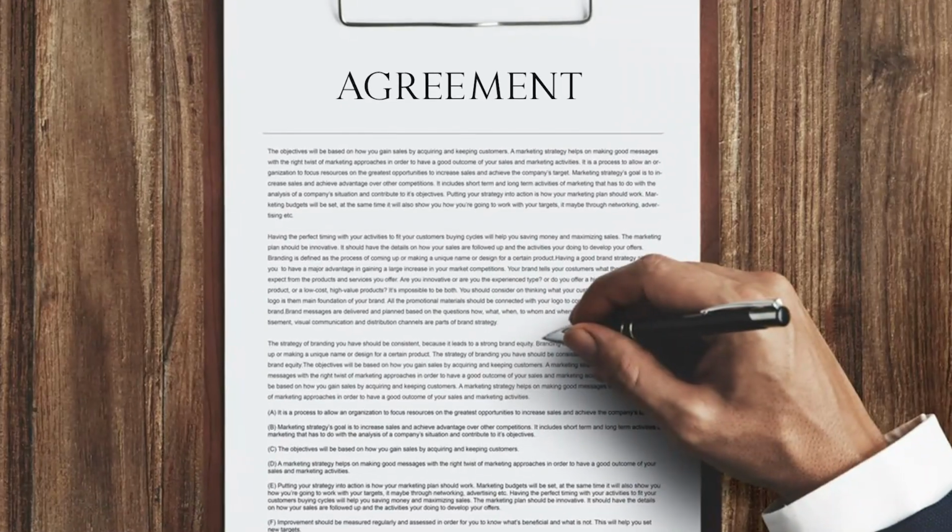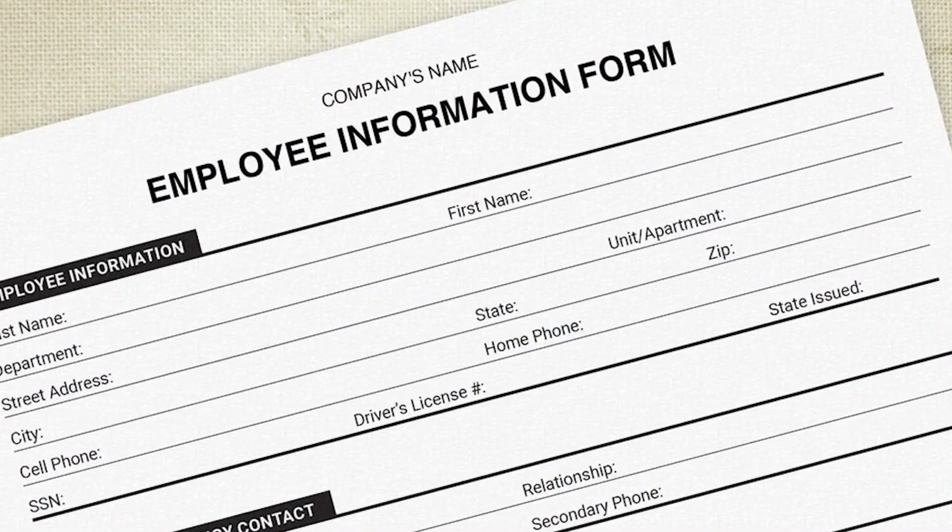So some examples of use cases that come to my mind is to use this kind of chatbot to help users to fill in immigration forms, legal agreements, or for example, employee onboarding forms.